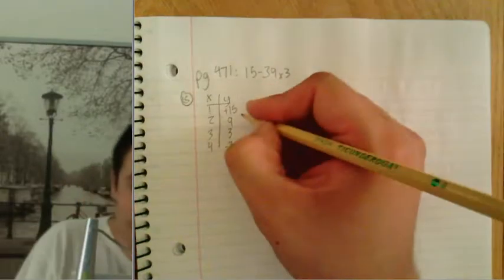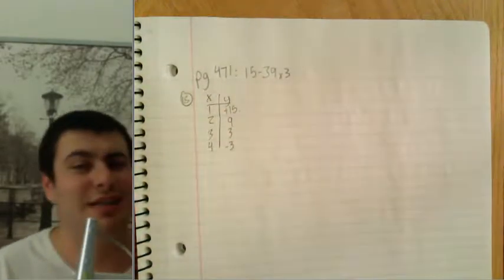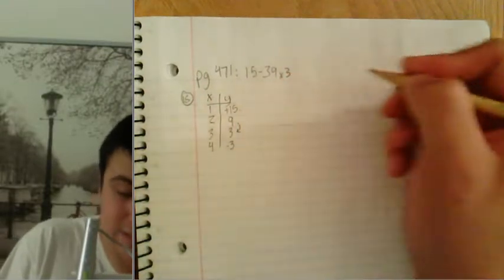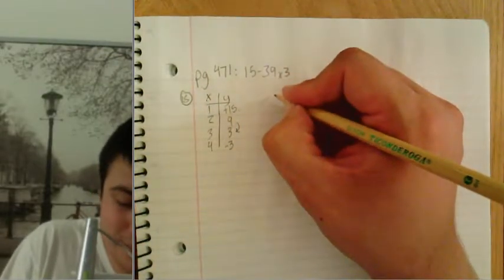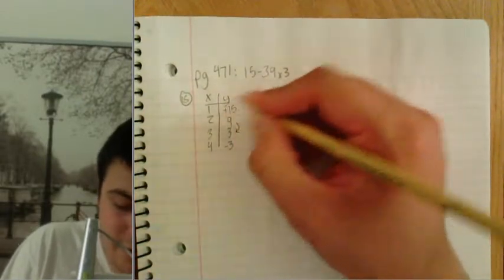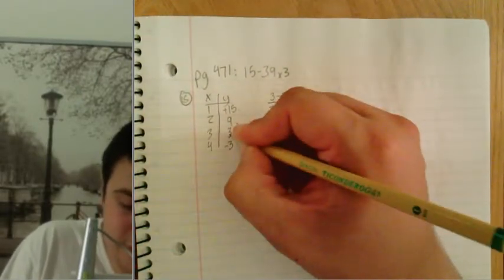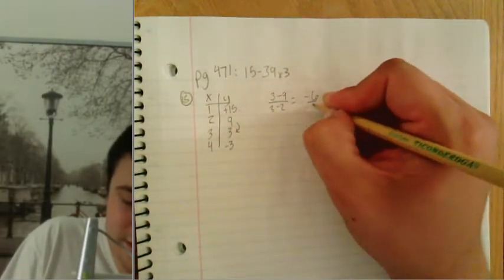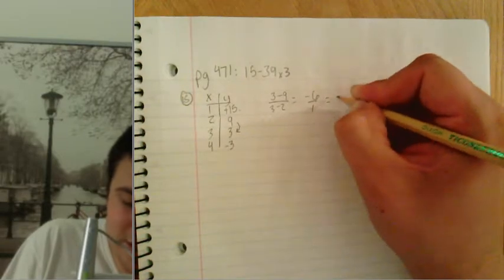So we're going to find the rate of change. We're going to assume that these are lines. So let's see. I'm going to use these 2 points. So remember, I'm going to do my change of y's, which means I'm going to go from 3 minus 9 over 3 minus 2, because that's my y's over my x's. We get negative 6 over 1, which means my rate of change is negative 6.